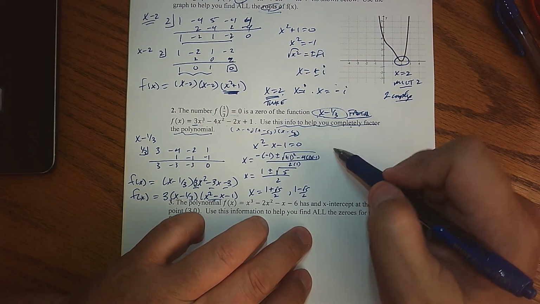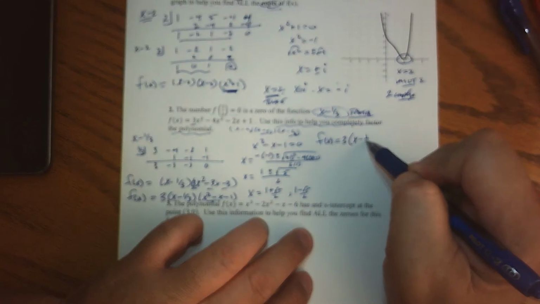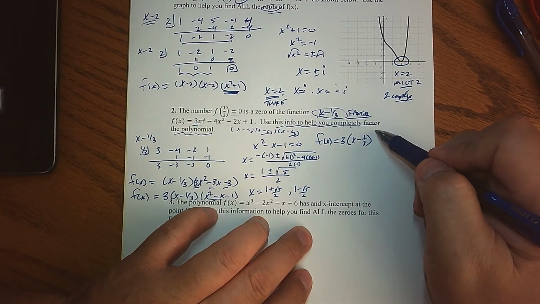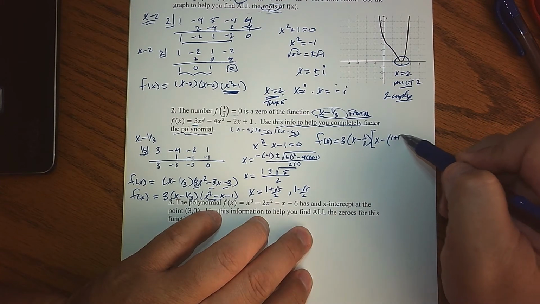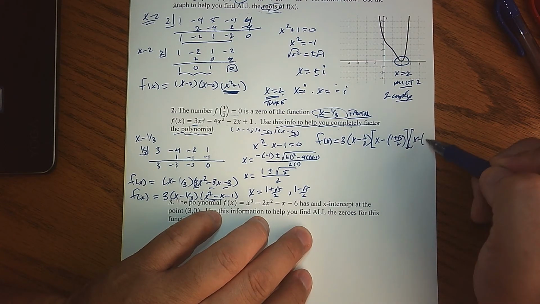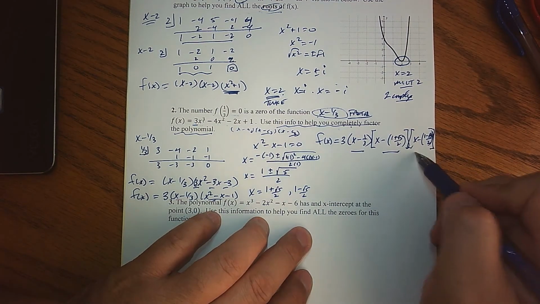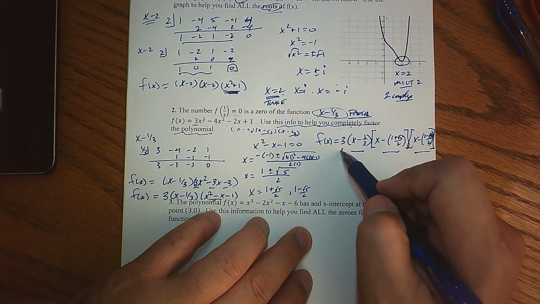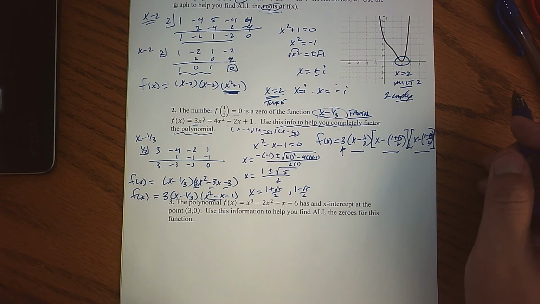So in terms of factorization then, we have a 3 times (x minus 1/3). Let me use some brackets here. We have (x minus (1 plus the square root of 5)/2), and then another (x minus (1 minus the square root of 5)/2). Sorry, I'm getting a little messy there, but there's 1 factor, 2 factor, 3 factor, and then our lead coefficient out front. So we were able to completely factor that polynomial into the 3 linear factors that I was expecting.